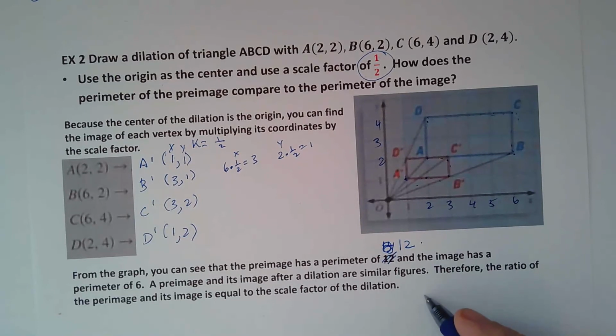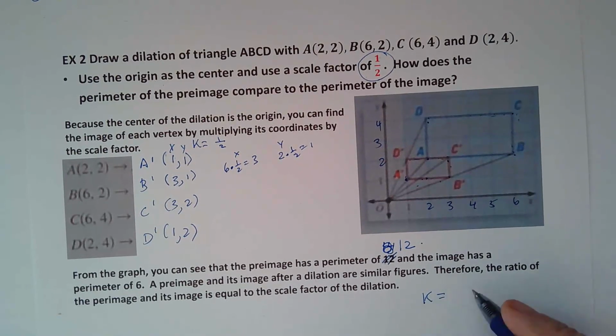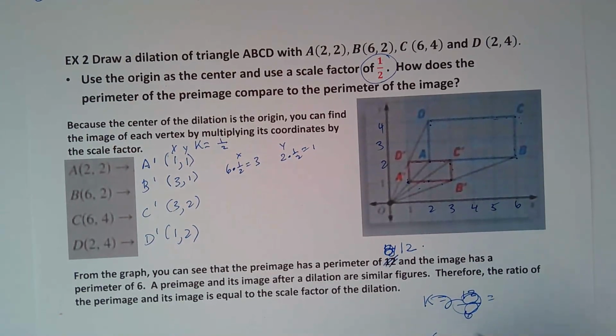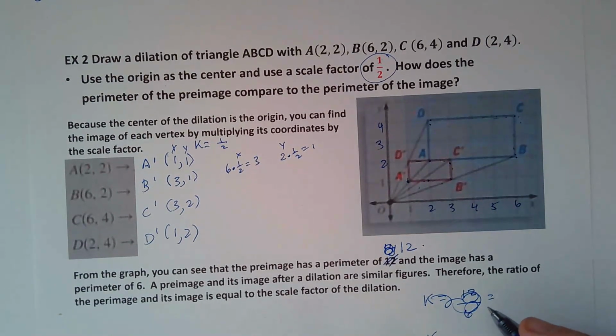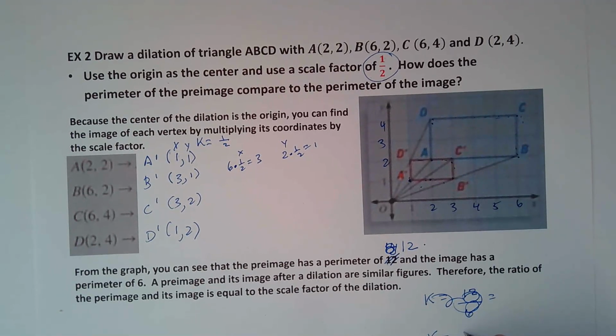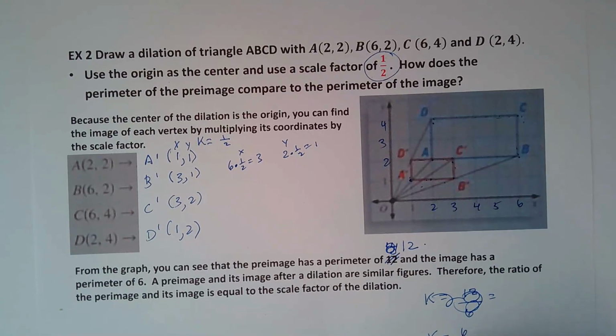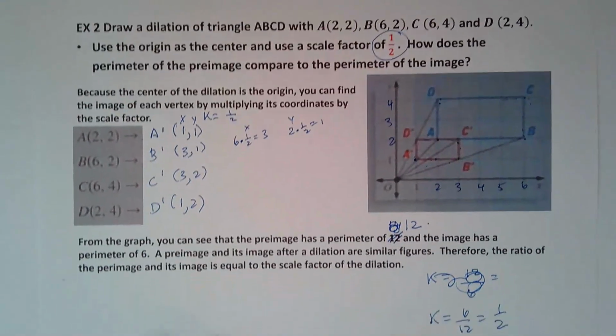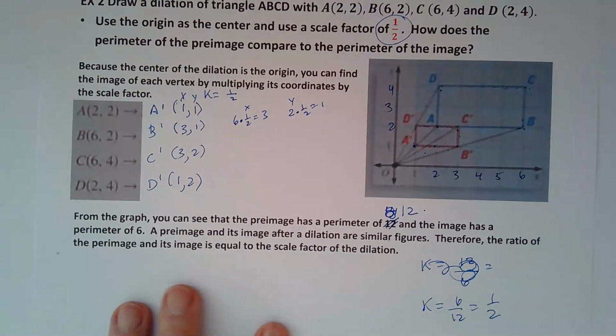So if you just simply take those two perimeters, 12 divided by 6 equals 2. But we're doing it the other way around. So it would be 6 over 12, which is 1/2. Okay? All right. So after fussing around with it, we've got it correctly done.